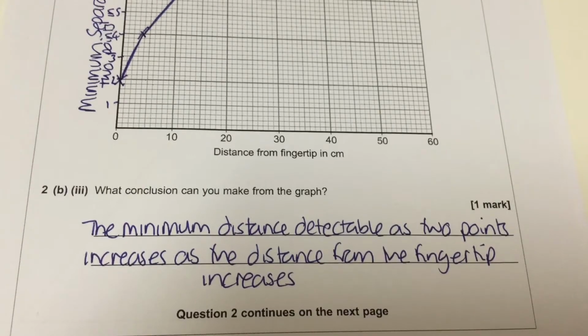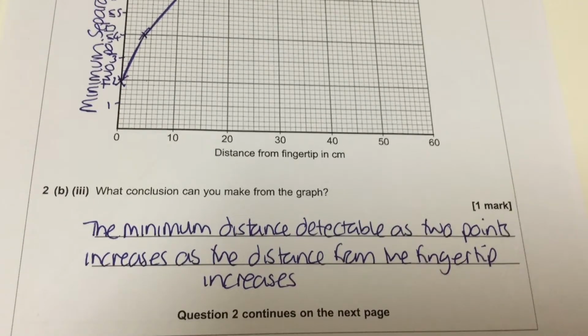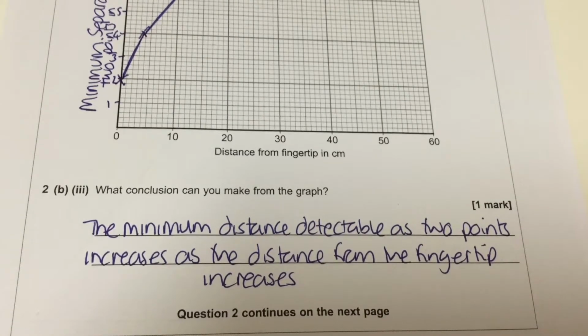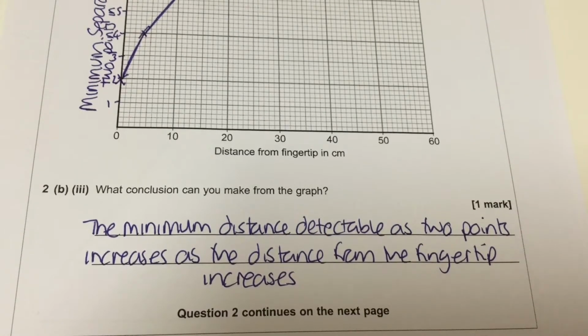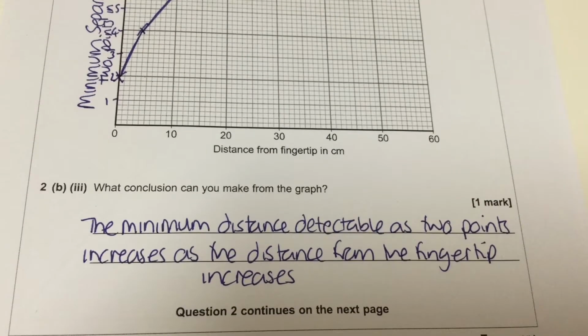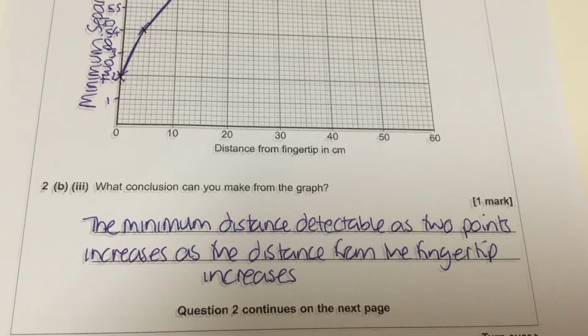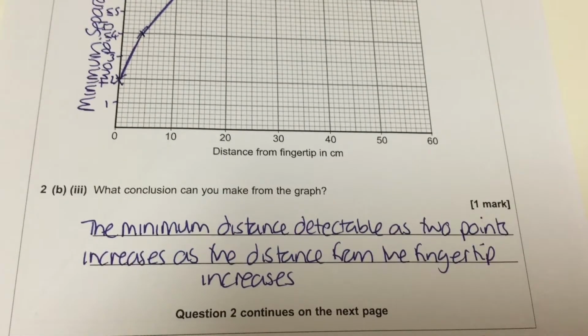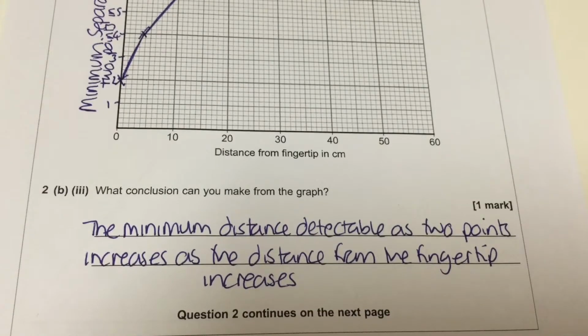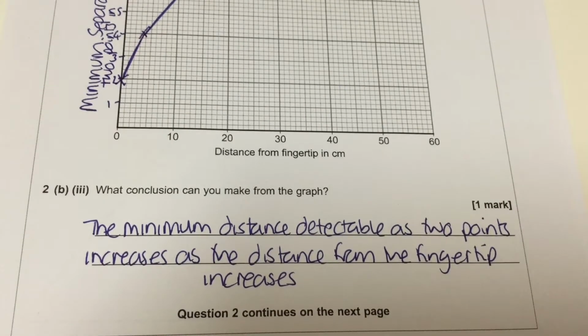What conclusion can be made from the graph? Well, there's only one mark for that. So we could talk about a lot of things, but all we're going to say is the general trend is that the minimum distance detectable as 2 points increases as the distance from the fingertip increases. If there was more marks available, you might talk about the shape of the graph and the fact that it's starting to level out, but there's only one mark.